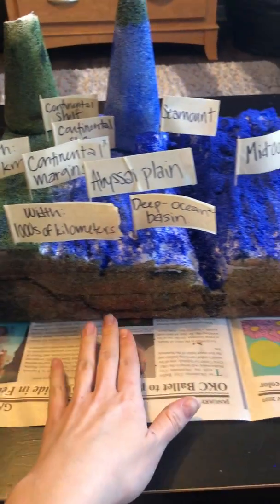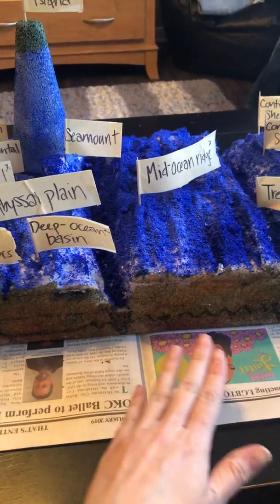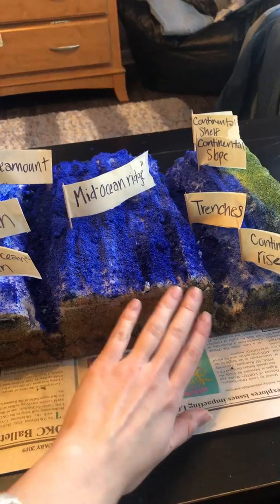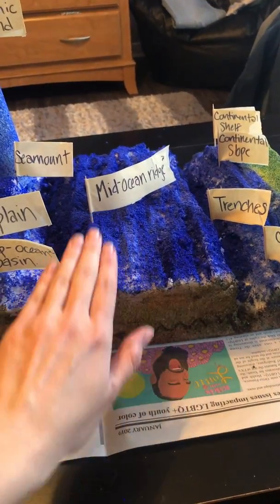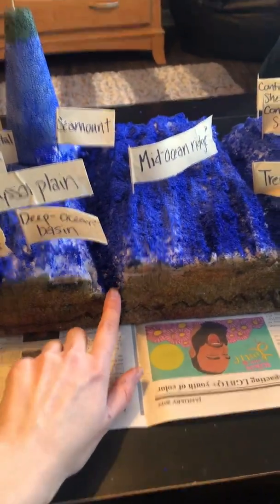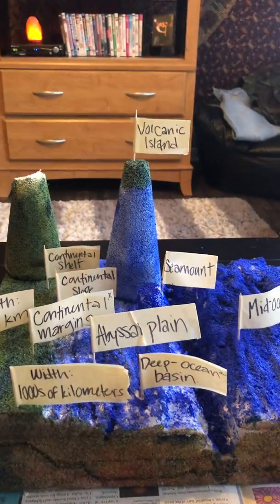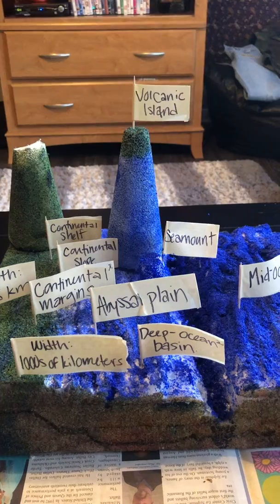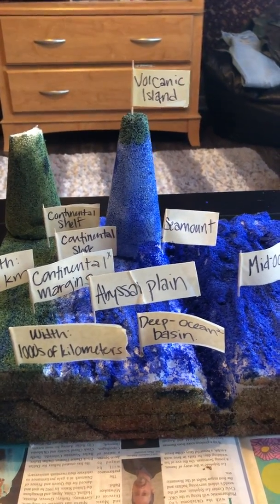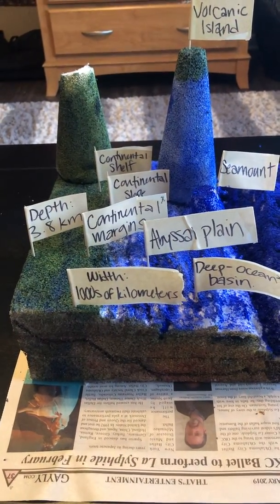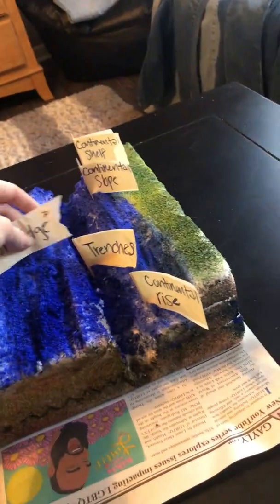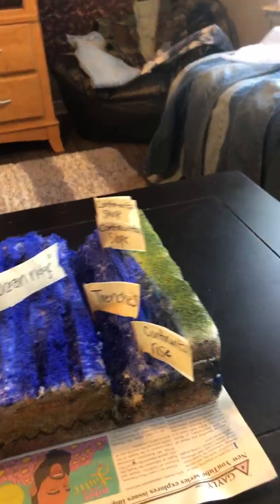So I went ahead and left that line so you could see my intention, but I just did the best I could and just made sure this part of the mid-ocean ridge was wavy like that and the trenches were as deep as possible. I used little separate styrofoam cones for the volcanic island and the seamount and the mountains on land, and just painted it, and then used toothpicks and tape to make my labels. I know I didn't have to make labels, but it's just easier on all of us.